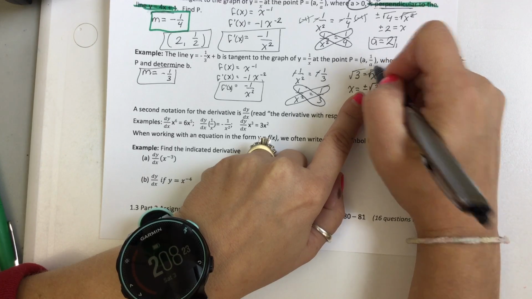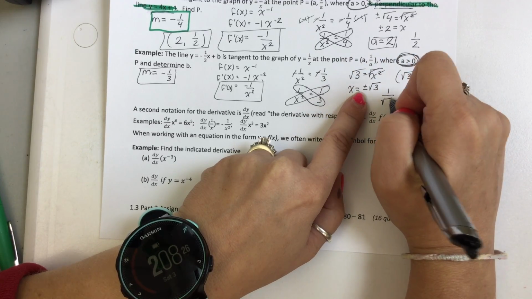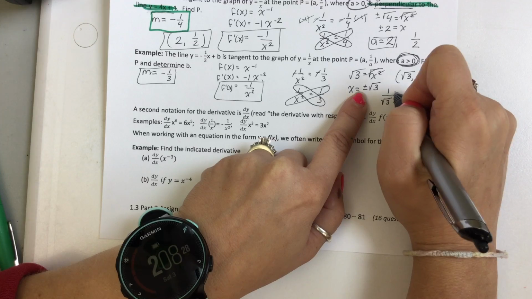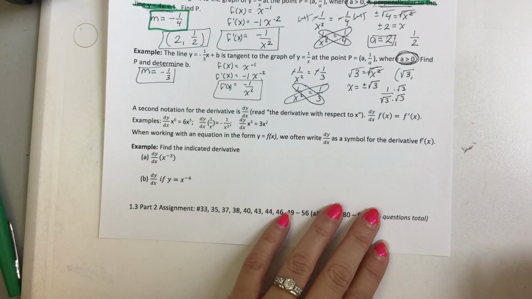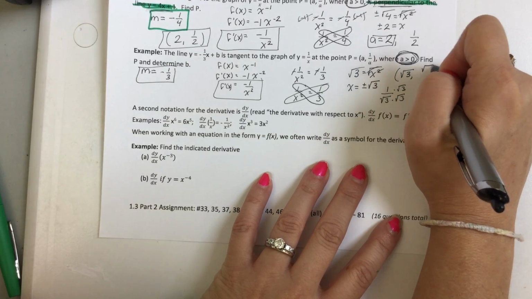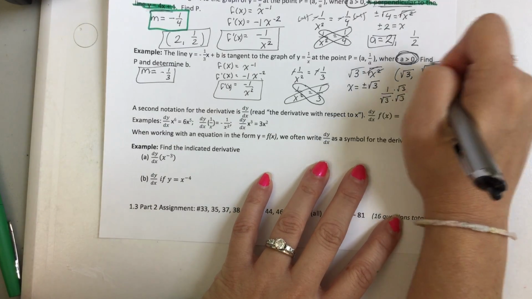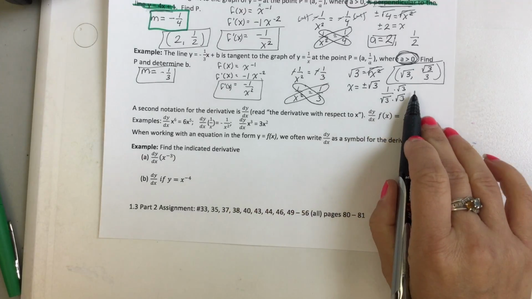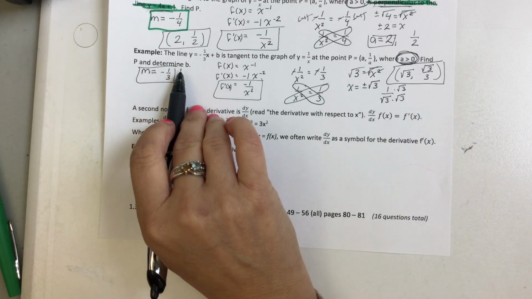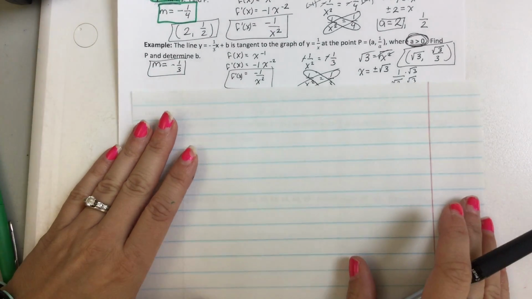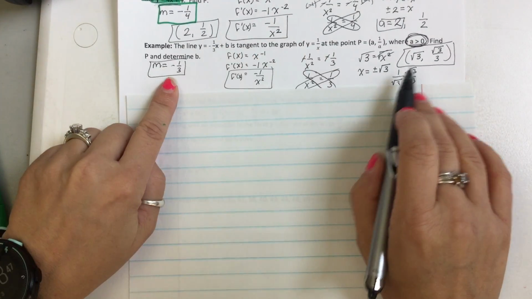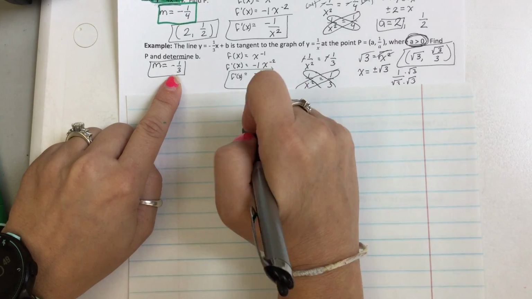When I go to put that in the y value, it's 1 over a. It's the square root of 3. You cannot have a square root of 3 on the bottom. So I need to rationalize the denominator. So I end up with the square root of 3 over 3. That is p. So we want to find p, and b. If I want to find b, I have a slope and I have an ordered pair.